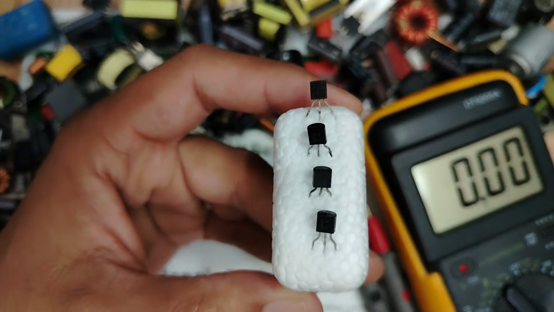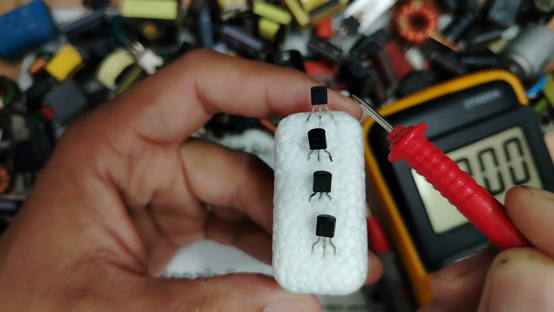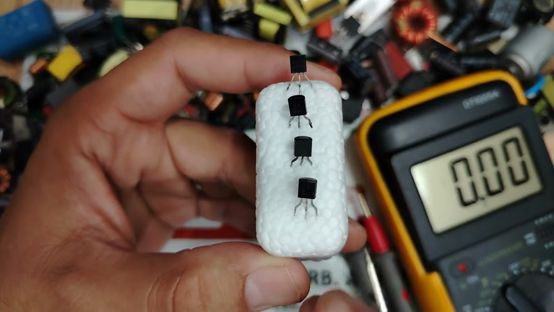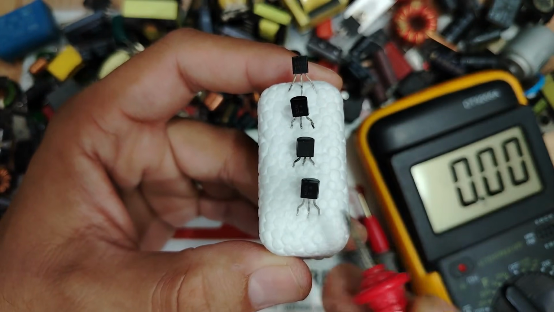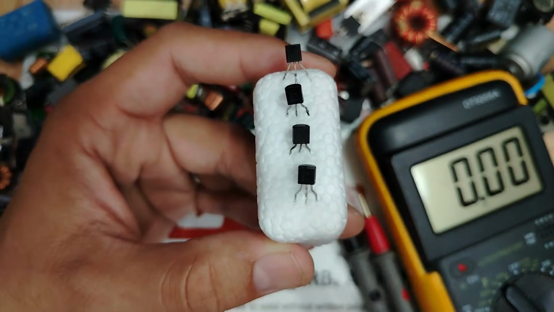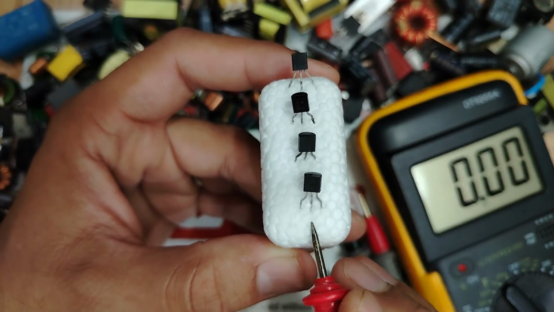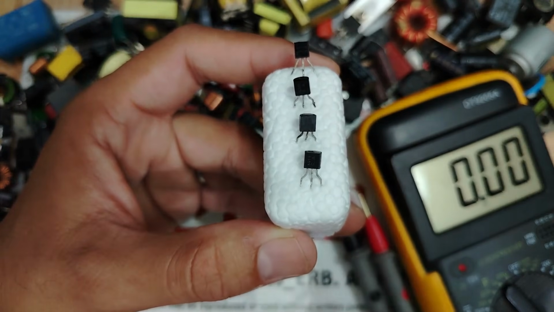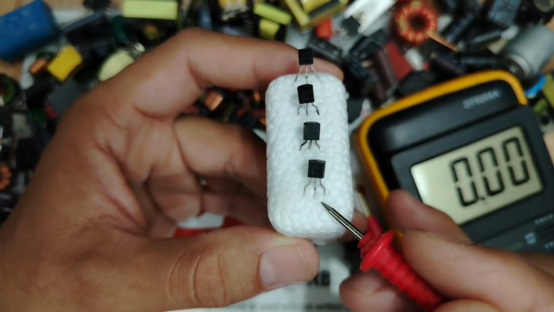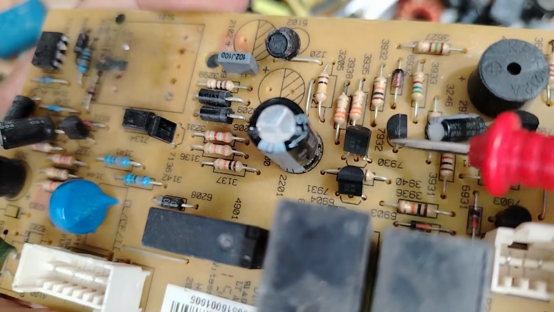Hi everyone, today I will show you how to test any transistor correctly, even without a datasheet. We're going to check NPN and PNP transistors, and I'm going to teach you how to identify the pins of a transistor: base, collector, emitter. I'll also teach you the difference between testing a transistor off the board, or outside the board, and on the board.